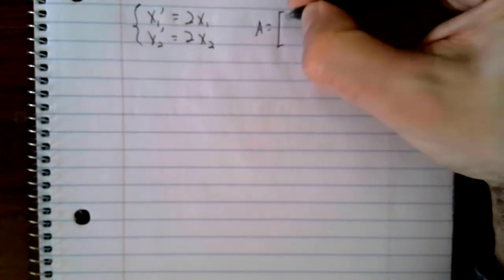It's clearly rather trivial because the equations don't interact, but we can still approach it using the techniques of this section.